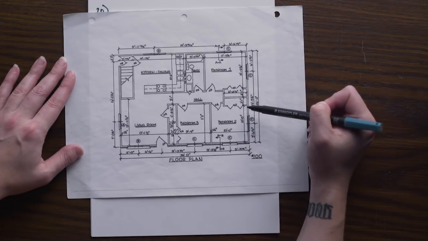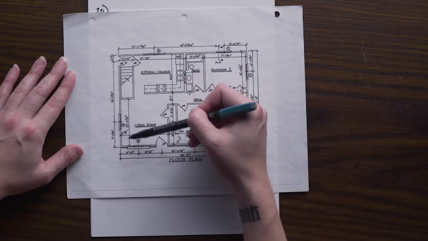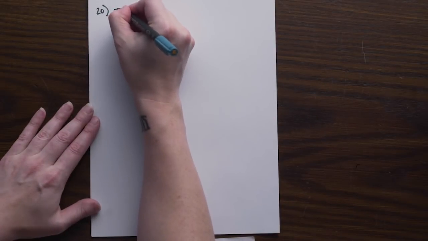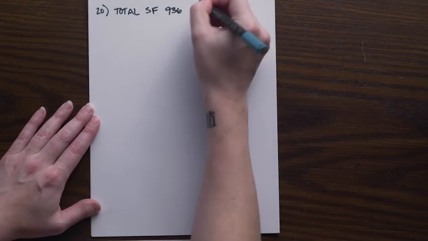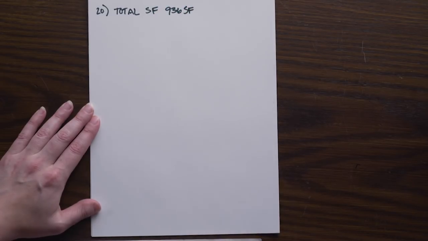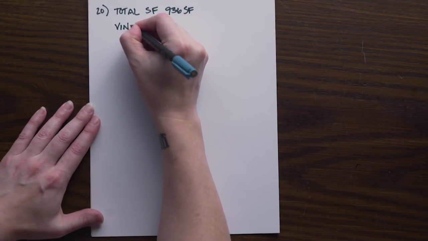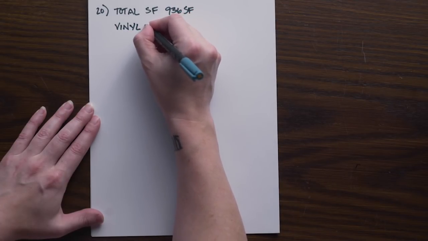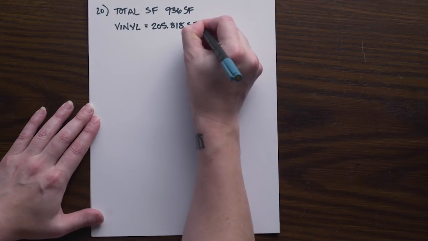So as I said at the beginning of the second problem set, when we're calculating the ceiling square footage, it's the same as the floor square footage. So we already have that number. So our total square footage is the 936, same as our ceiling. We know our vinyl is going to be the 205.818 that we just calculated.